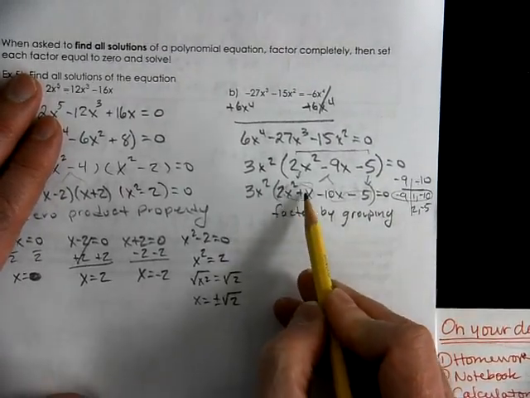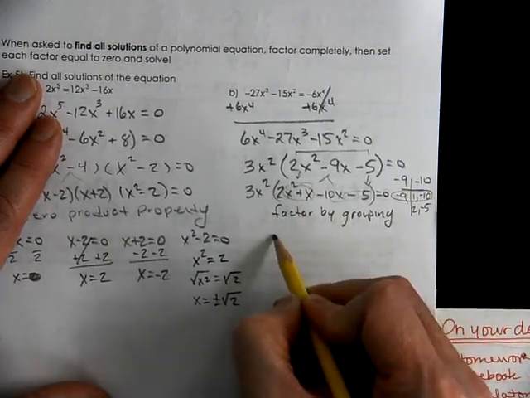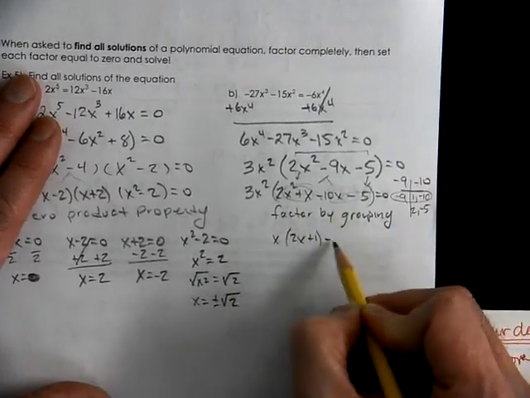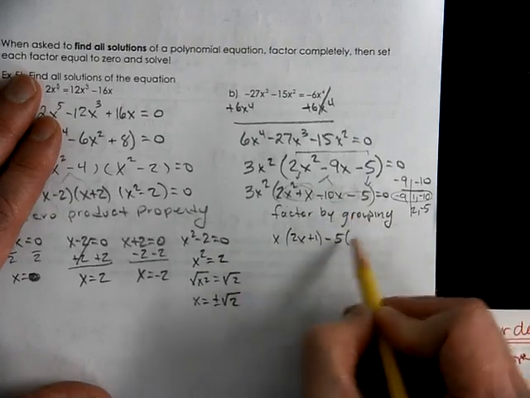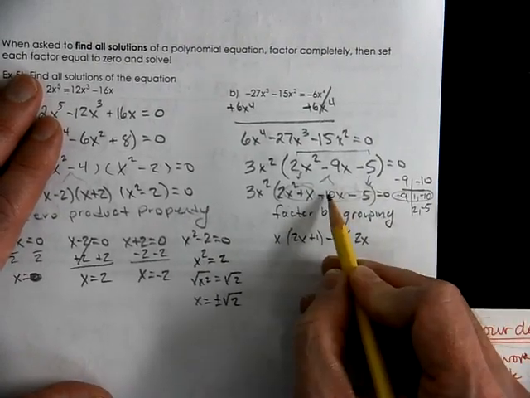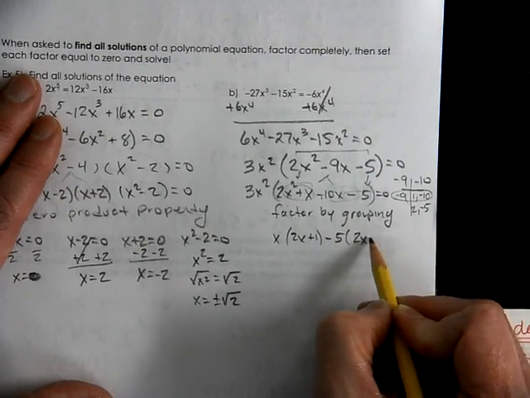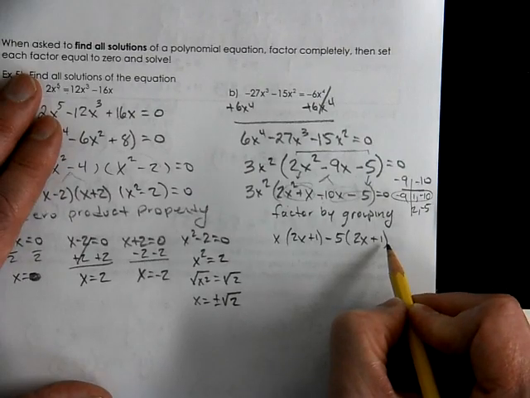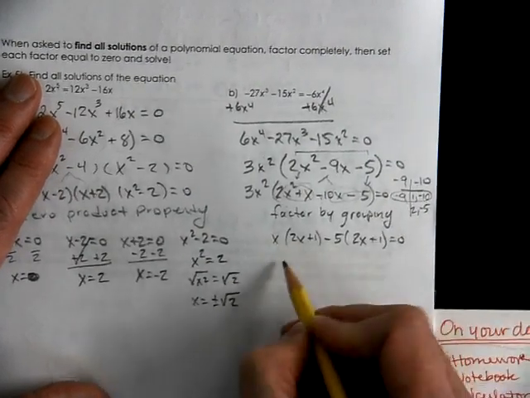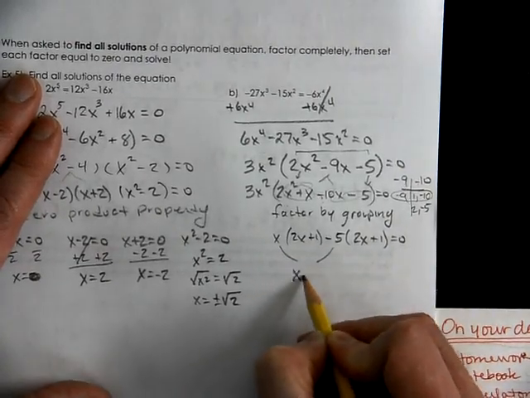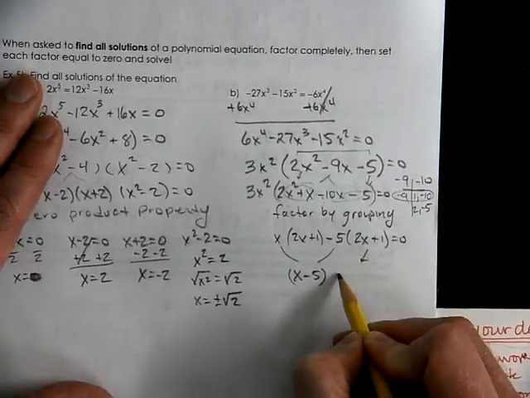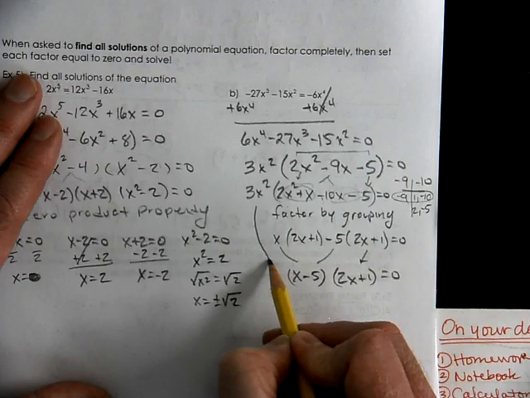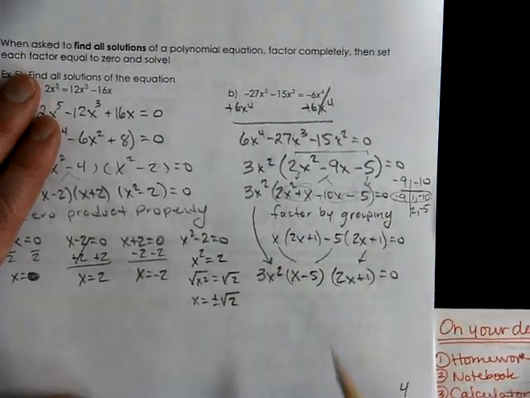So when you do factor by grouping, we factor out what we have in the first group here, which is x. That leaves us a 2x plus 1. Bring down your sign. Factor out what you can. 2x. Negative 5 times 2x makes negative 10x. Negative 5 times a positive 1 makes a negative 5. So this is x minus 5 and 2x plus 1. And don't forget your leading coefficient out in front.